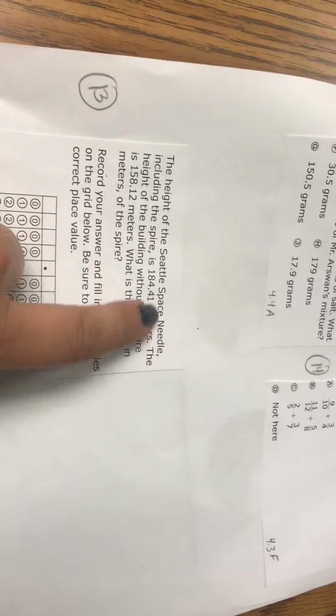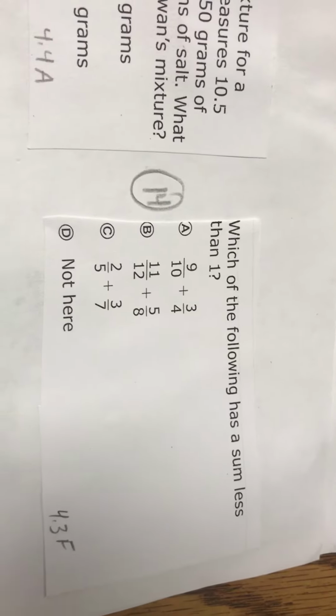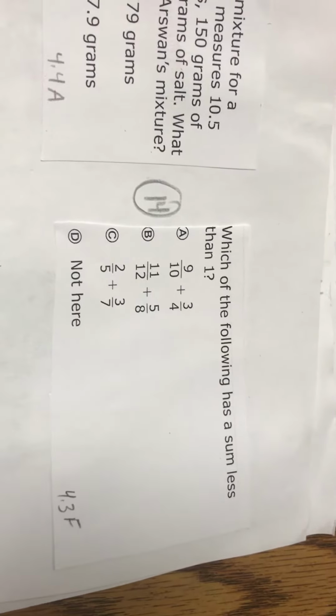So we know the whole and we know a part, but we don't know this part. So you need to decide what operation you're going to need to use in order to solve that problem. And keeping in mind that we are adding or subtracting decimals. Line up those decimals.